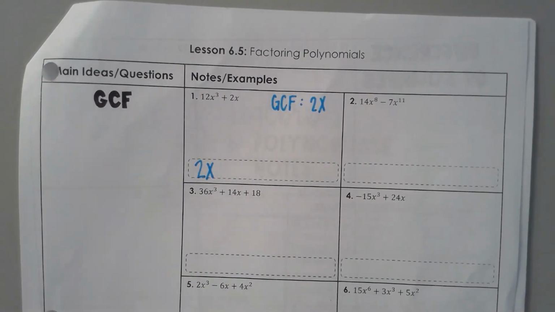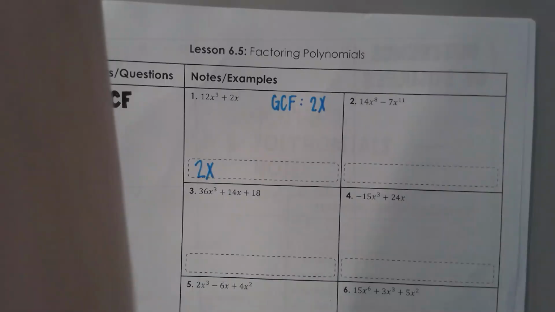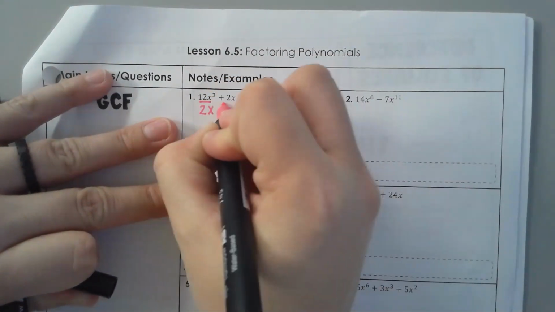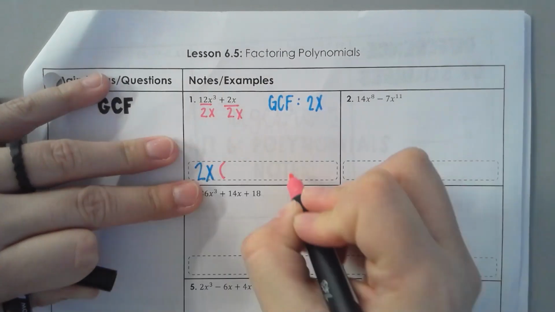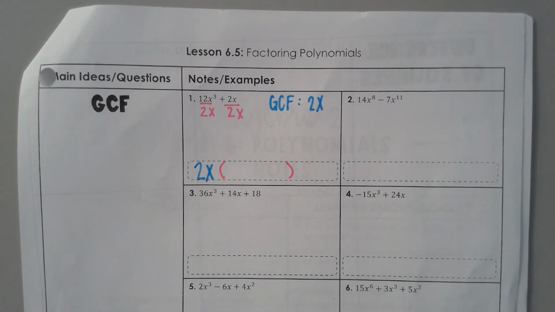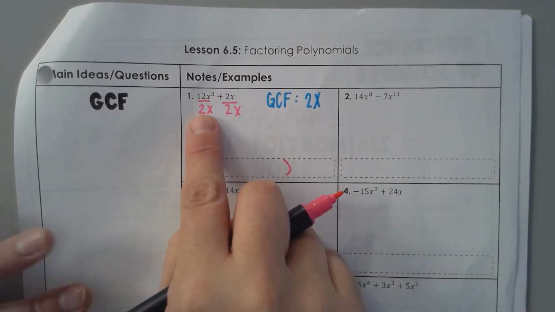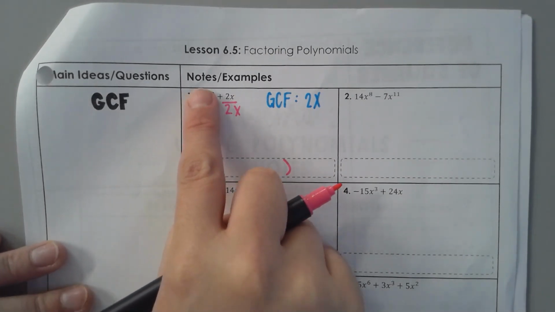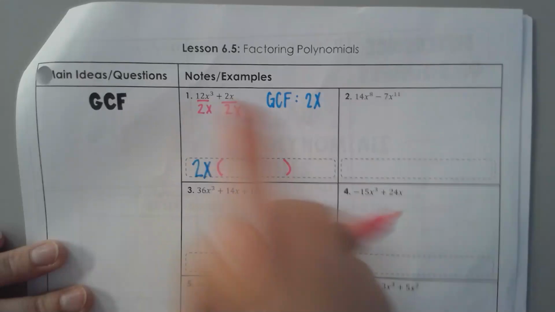What I have to do is take each of these and divide them both by 2x. And that's going to go in parentheses beside my GCF. We're basically taking out or dividing out the GCF. So what's 12 divided by 2? 6.